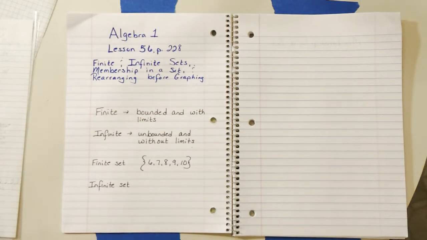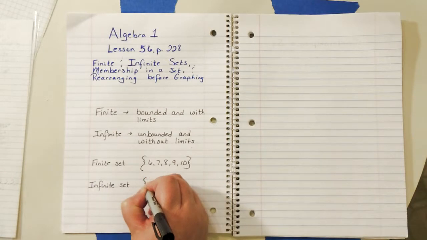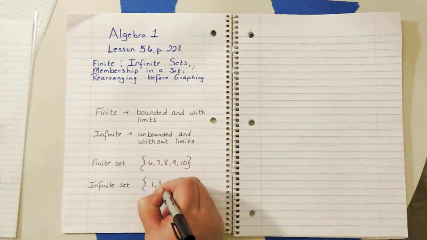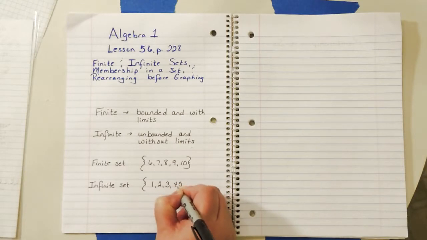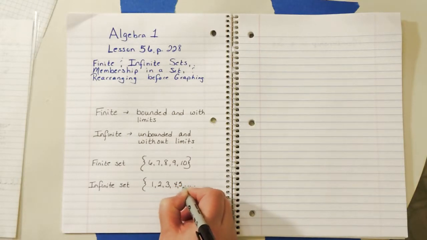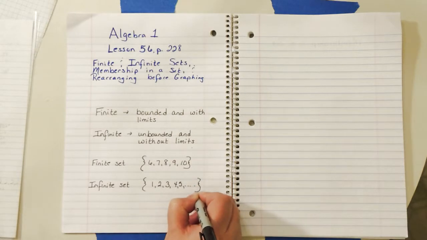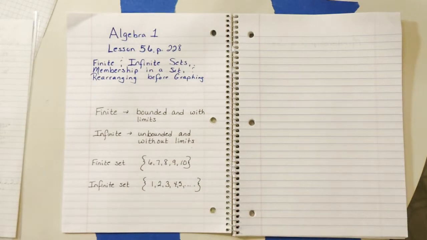Okay, so now we'll do an infinite set. An infinite set has an infinite number of members. So we will write that like this. The ellipsis on the end says that the list of members continues in this pattern with no end. So it just keeps going on and on.